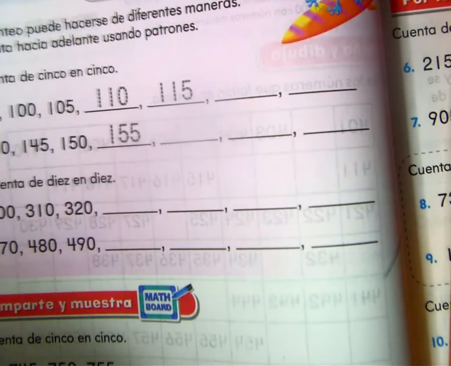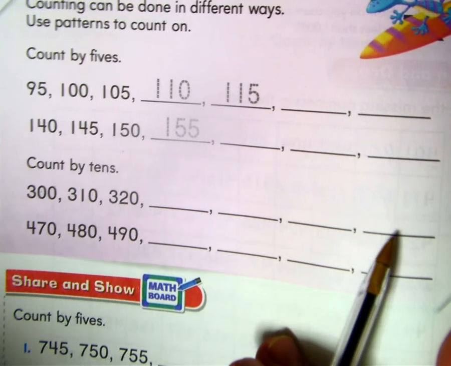Cuenta de 5 en 5. So we're going to do counting by fives. You do it the same way we do the smaller numbers.